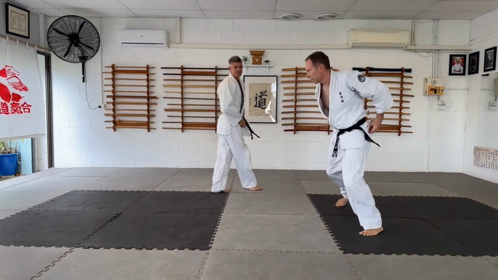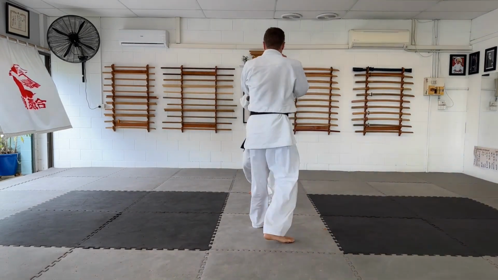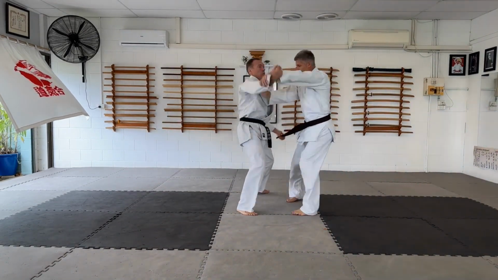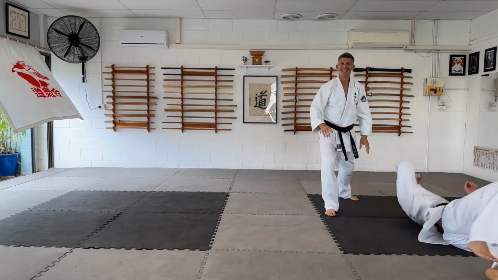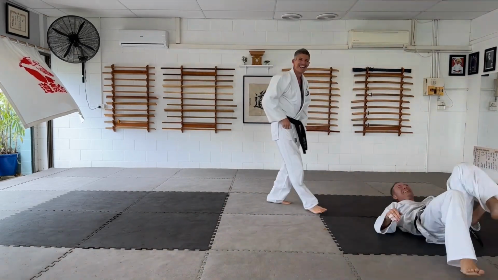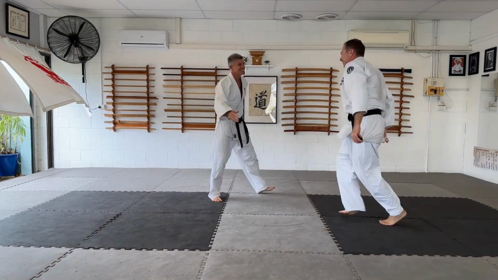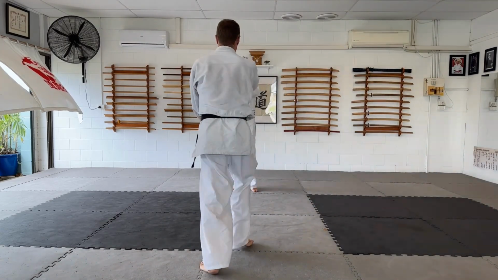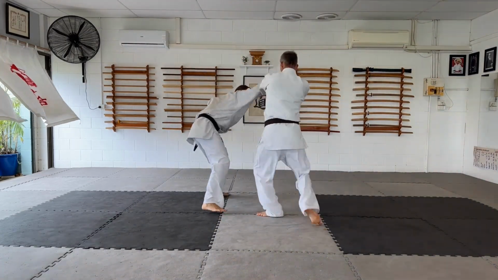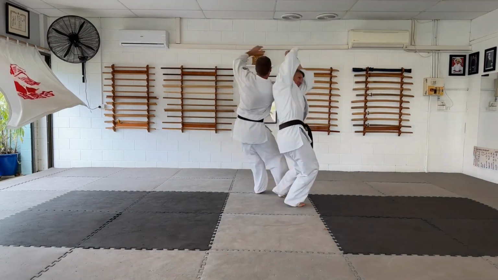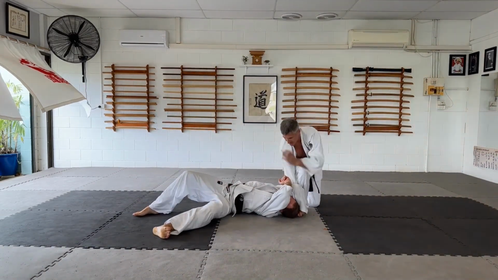Down this way. 1, 2. Sumi otoshi did work that time. One more time. 1, 2. In sumi otoshi. Around. Shihonage again and strike.